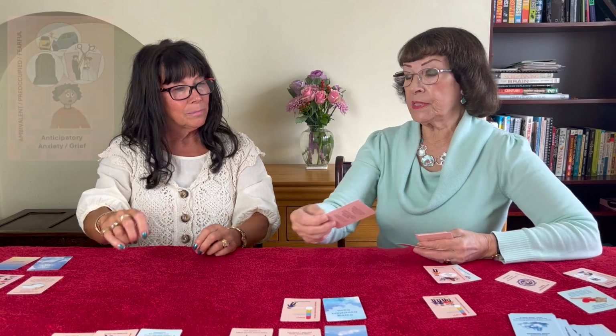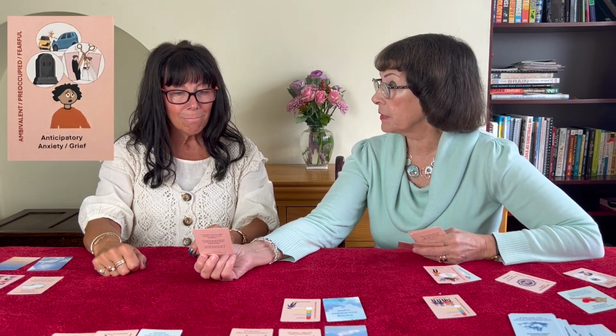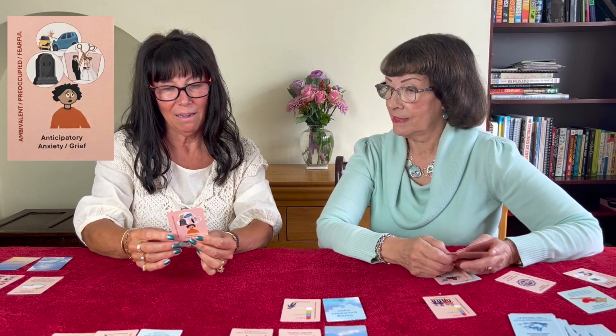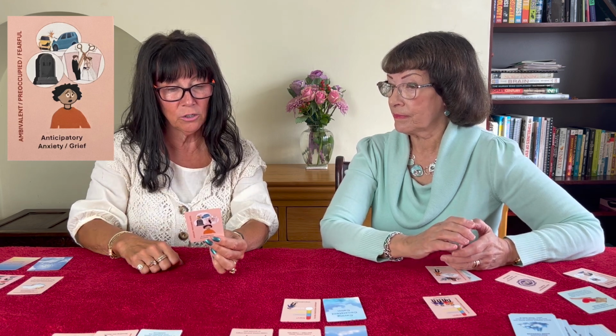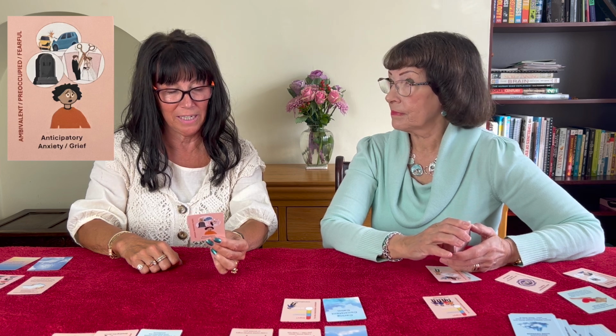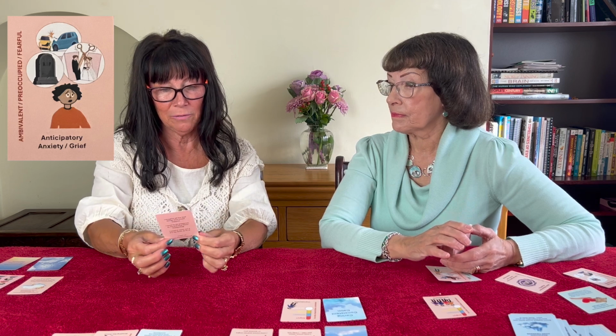I don't know whether this is you as well. This is about anticipatory anxiety or anticipatory grief. I imagine all the bad things that could happen. I need to be prepared to try and stop them happening. I need to work out if it's my fault to fix it. Yeah, I would definitely say there's an element of that.